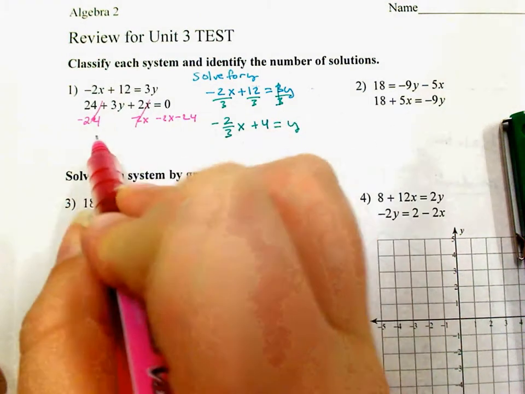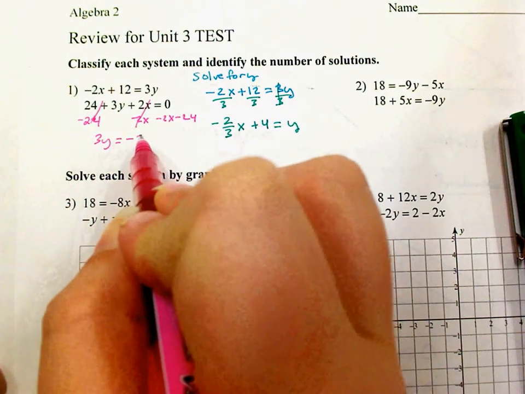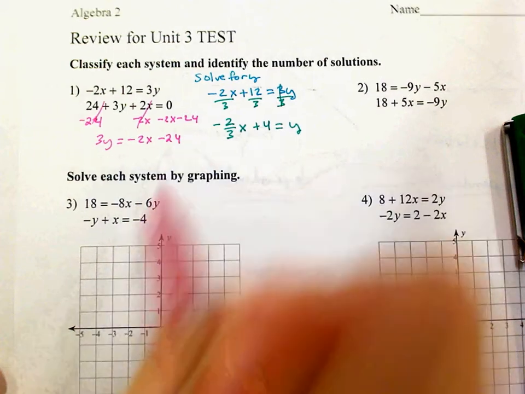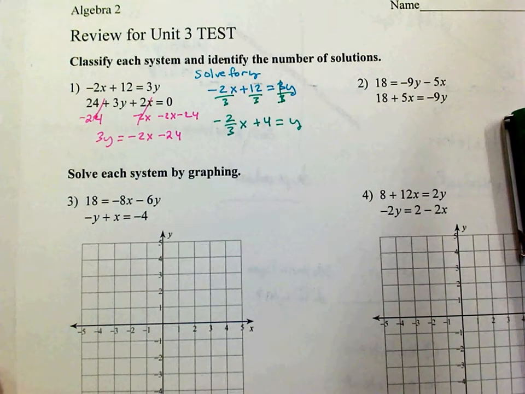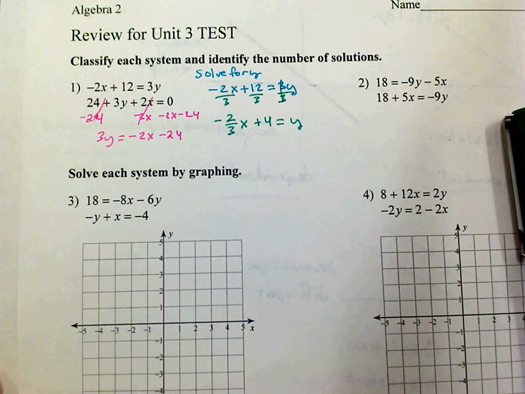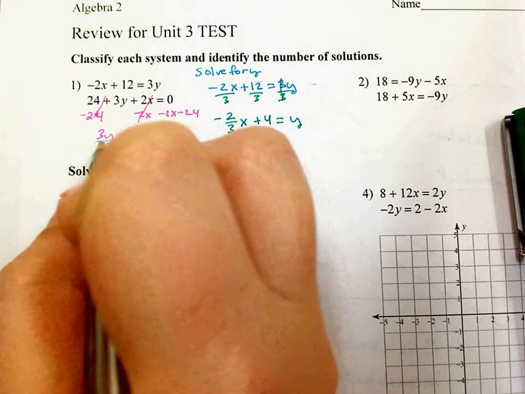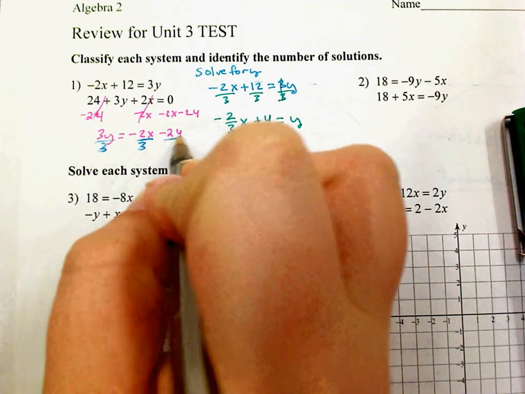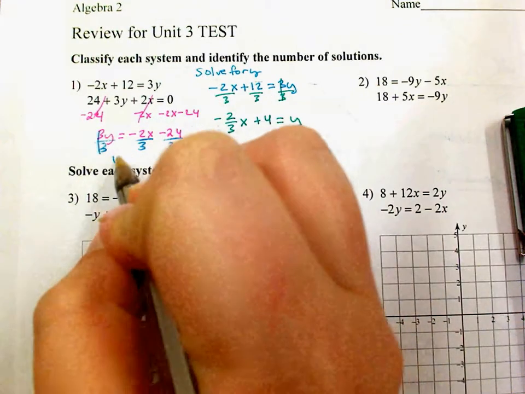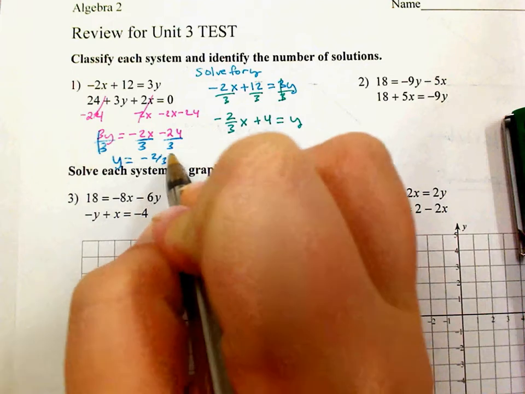So I've got 3y equals negative 2x minus 24. Now what do I want to do? Divide by 3. So I get y equals negative 2/3 x minus 8.